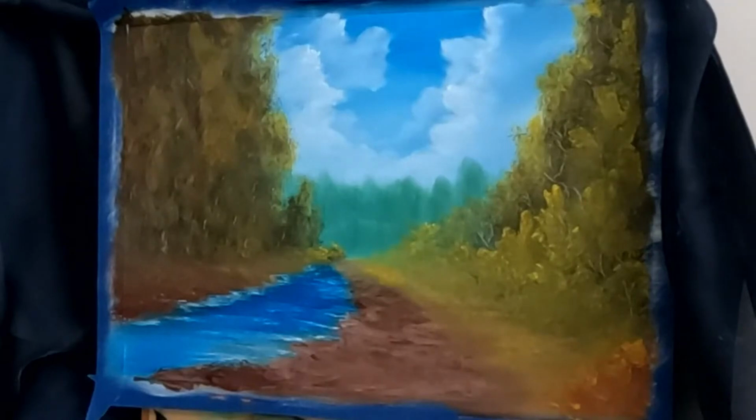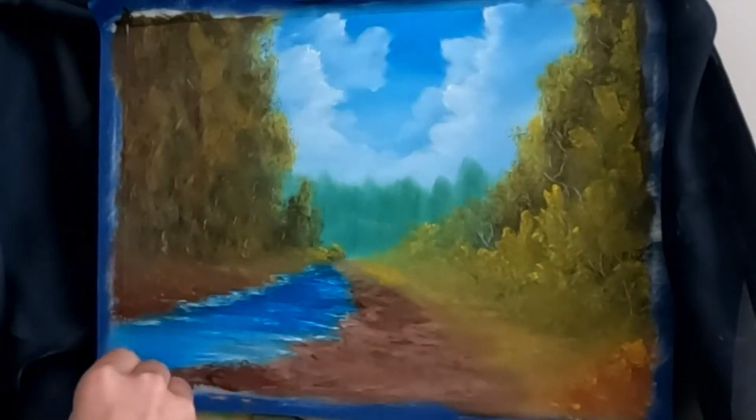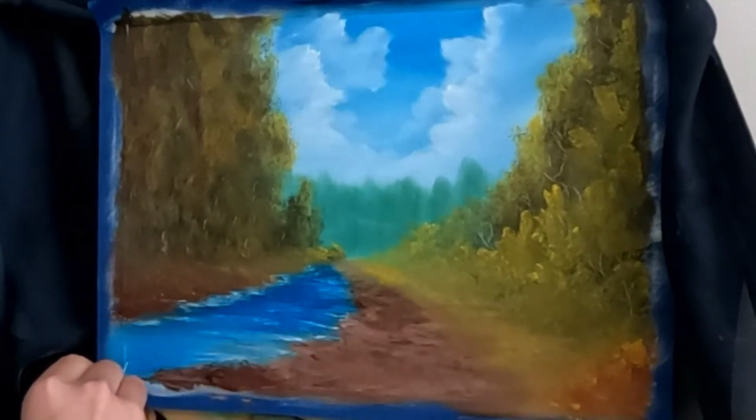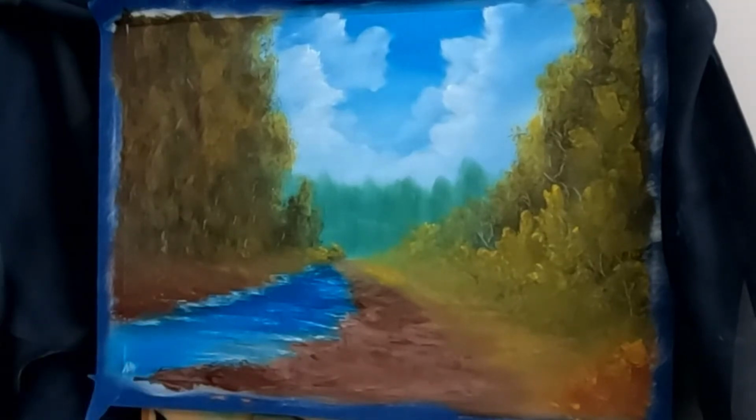So I don't know what the color is, but it's a nice little stream painting. Getting ready for spring, really, because it's about that time here in Estonia. All of our plants and trees are all starting to bud here.